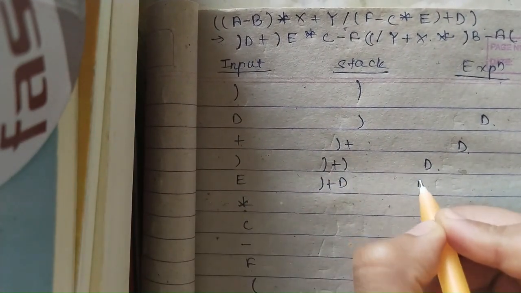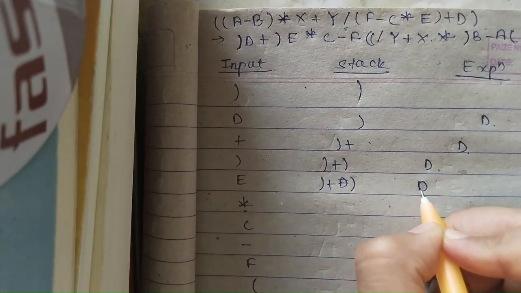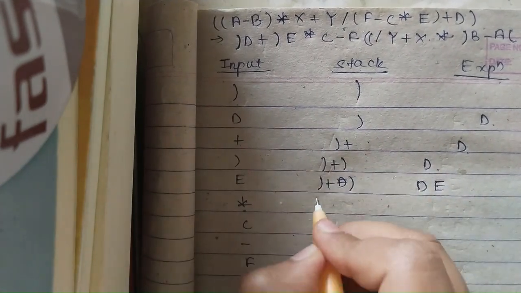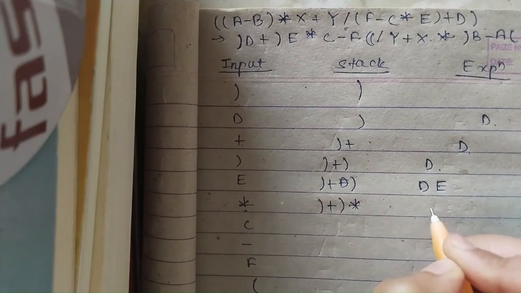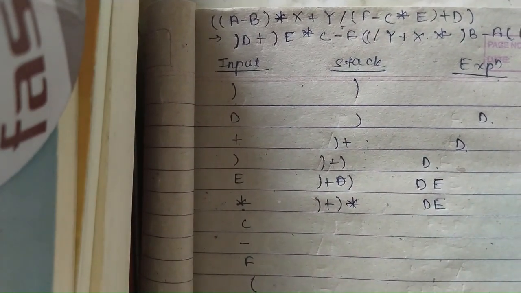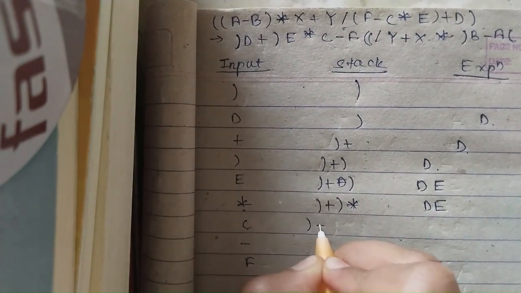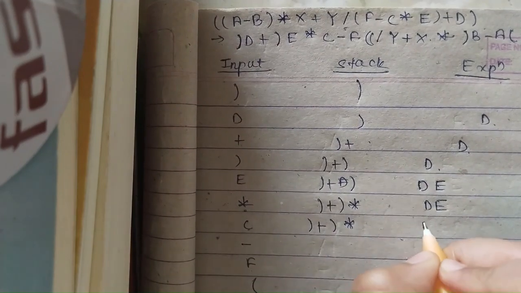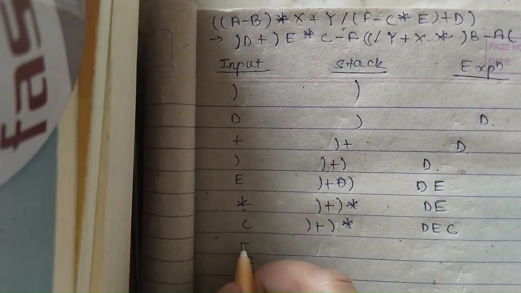Okay, since it is the alphabet, sorry. So D, E, okay. Then multiply D, A, okay. Next is your C. It is going to get popped out. D, E, C, okay. Now C, minus.